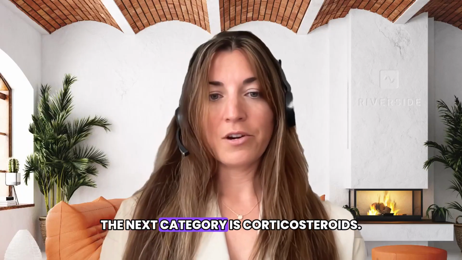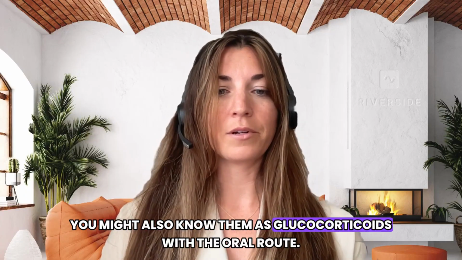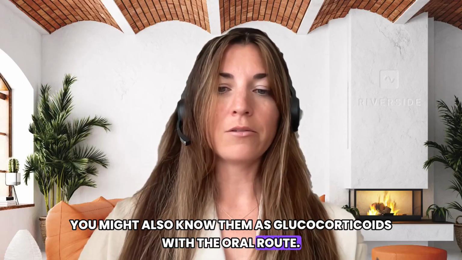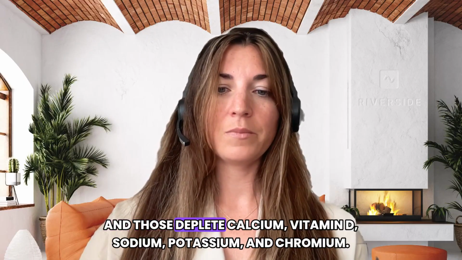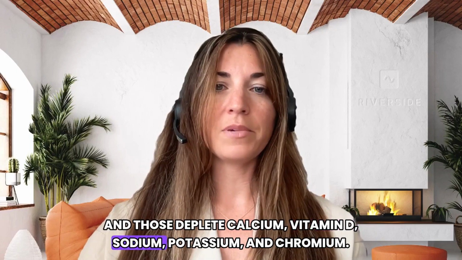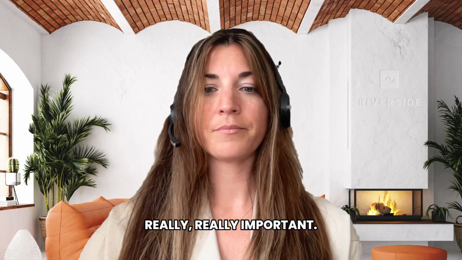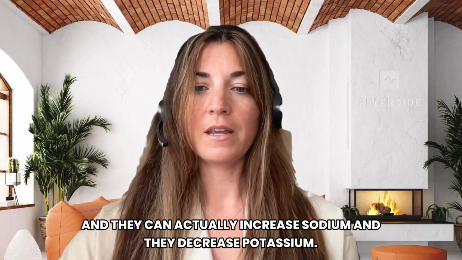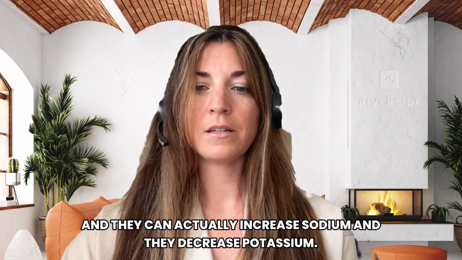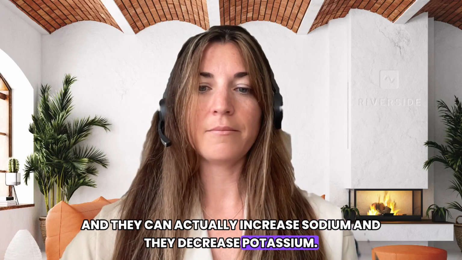The next category is corticosteroids. You might also know them as glucocorticoids with the oral route. And those deplete calcium, vitamin D, sodium, potassium, and chromium. Really, really important. And they can actually increase sodium and decrease potassium.